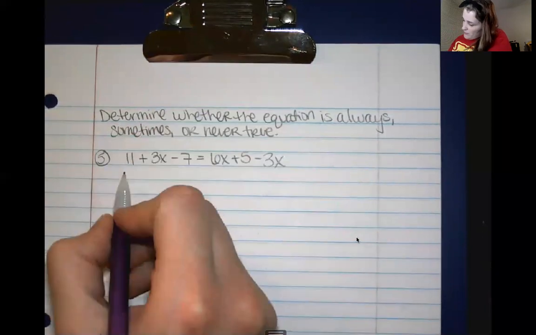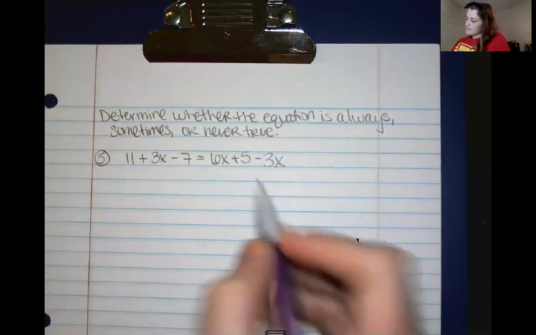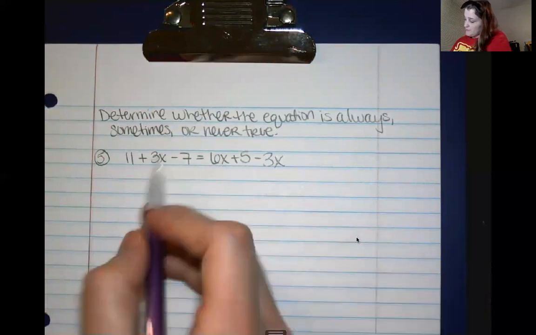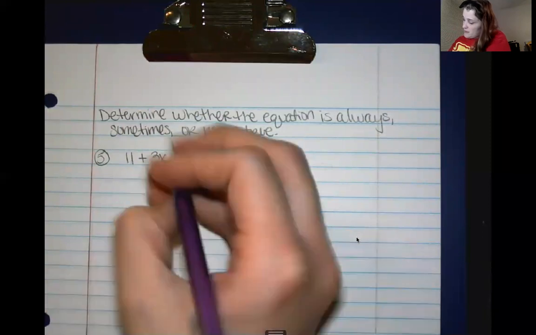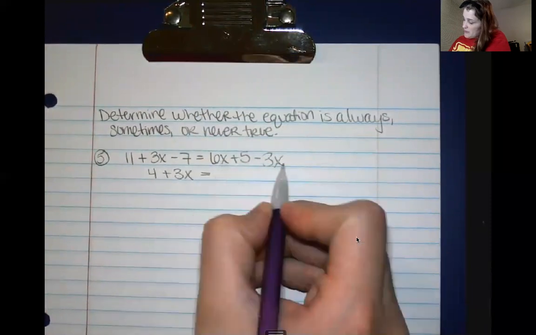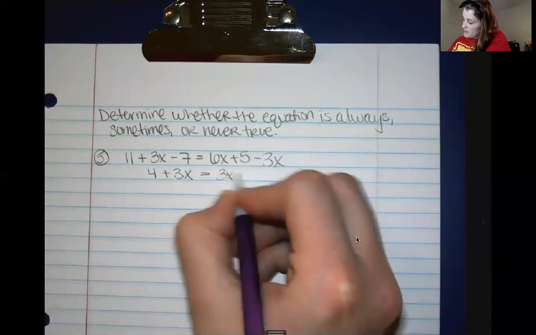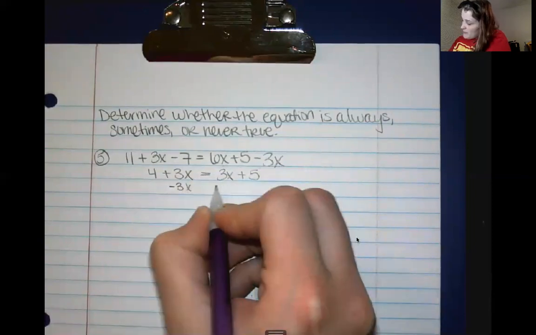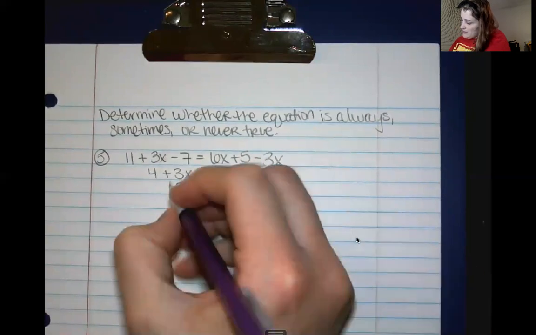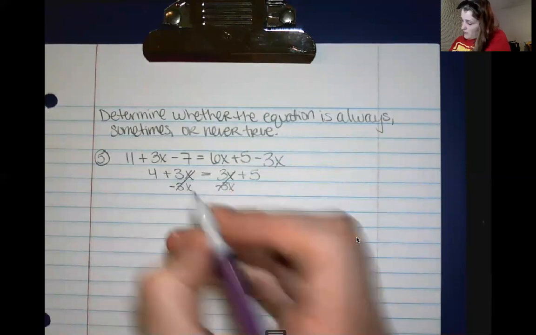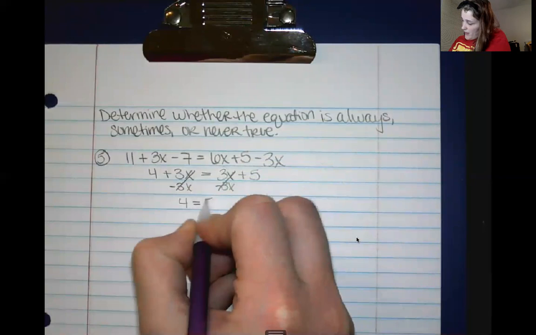So the question, 11 plus 3x minus 7 equals 6x plus 5 minus 3x. We're going to go ahead and combine like terms. So 11 minus 7 is 4 plus 3x equals 6x minus 3x, which is 3x plus 5. Then go ahead and simplify to solve. So I'm going to subtract 3x, but if I subtract 3x, what ends up happening is that the x term is canceled, and I'm only left with 4 equals 5.